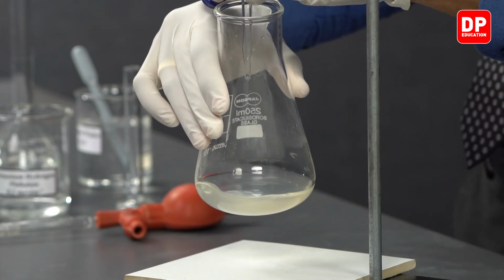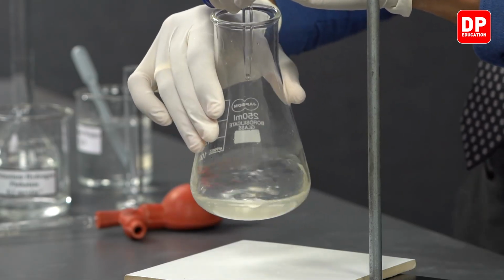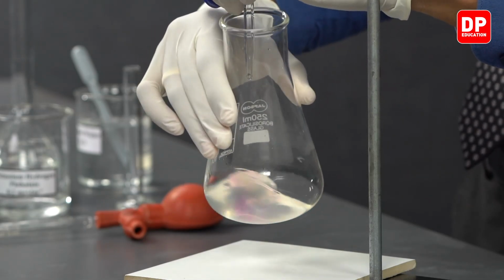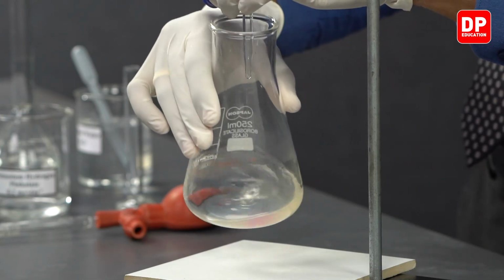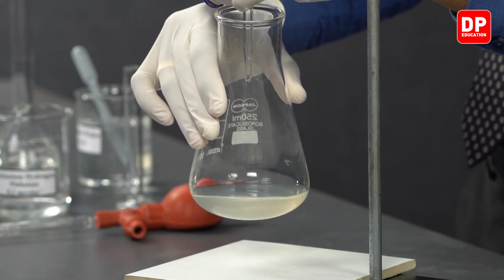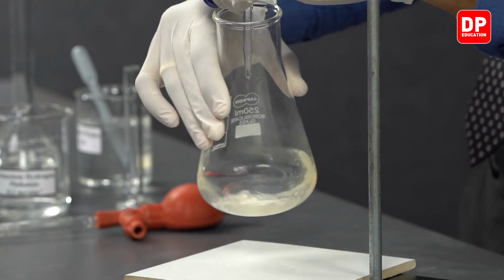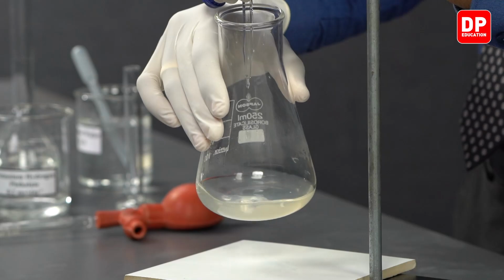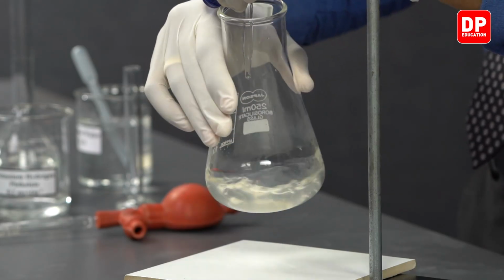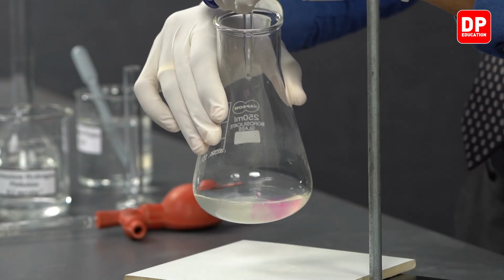When we are closer to the endpoint, you will observe the pink color will persist a little while longer before disappearing. So at that point, you can start to add sodium hydroxide a bit more carefully to obtain a more accurate endpoint.